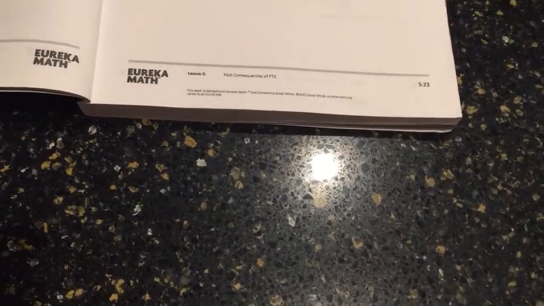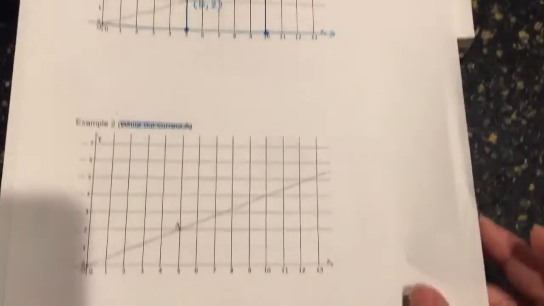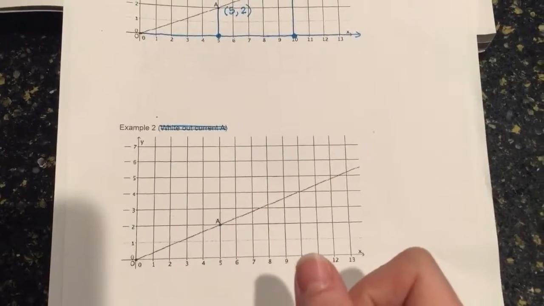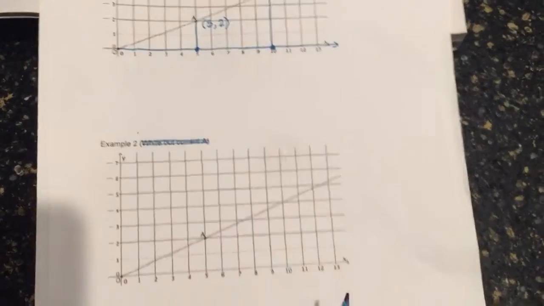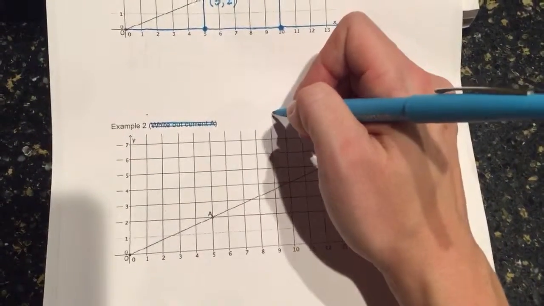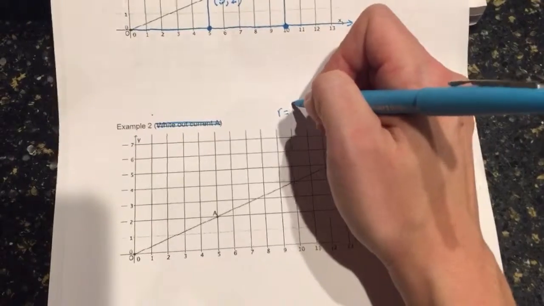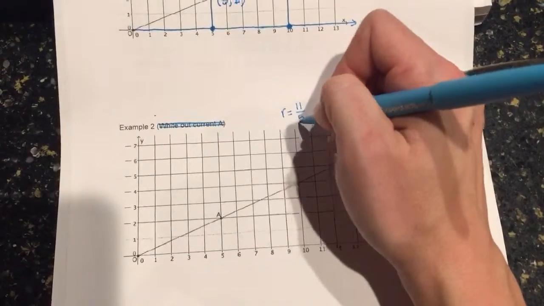Okay, let's take a look at example number 2. Take a moment to white out where it says white out current A. Instead of using an integer, we're going to use a scale factor that is a fraction. So our scale factor is R equals 11/5.